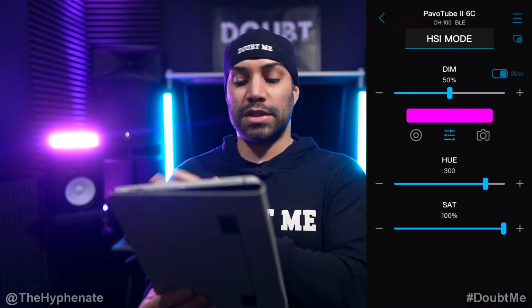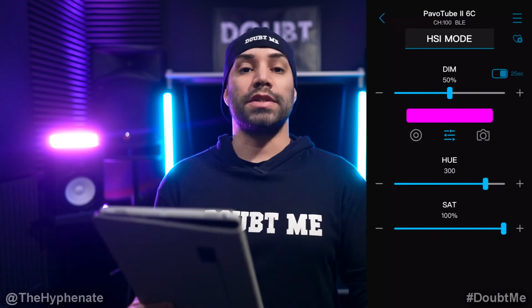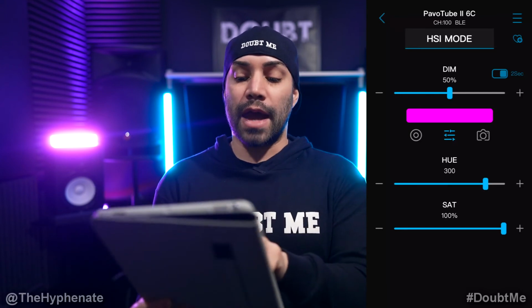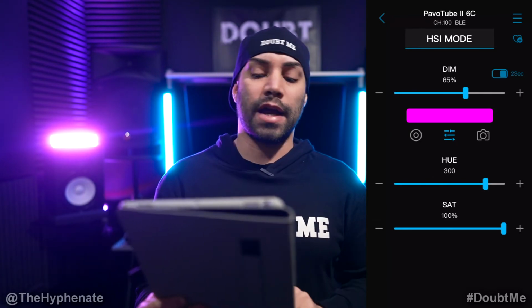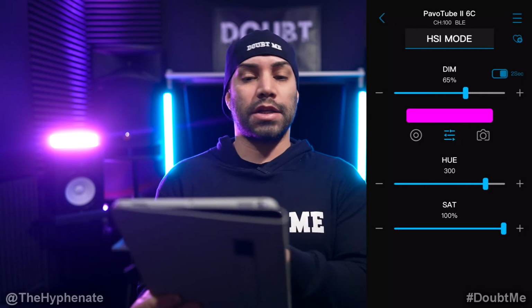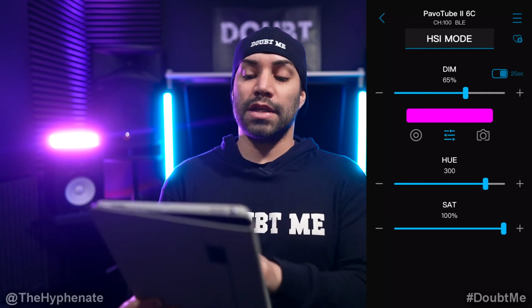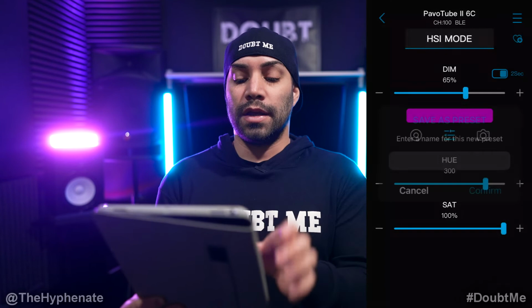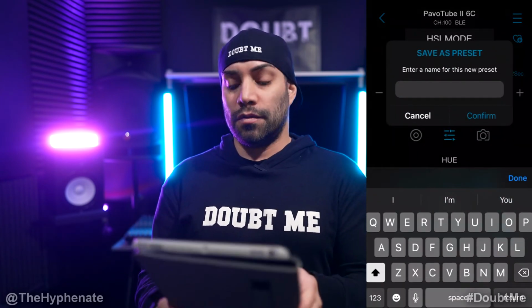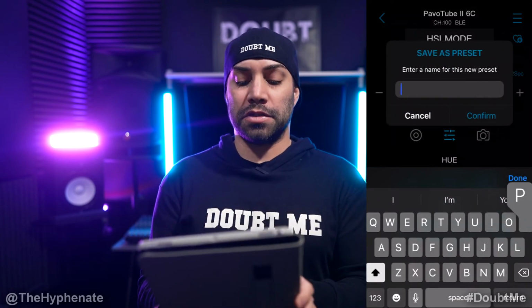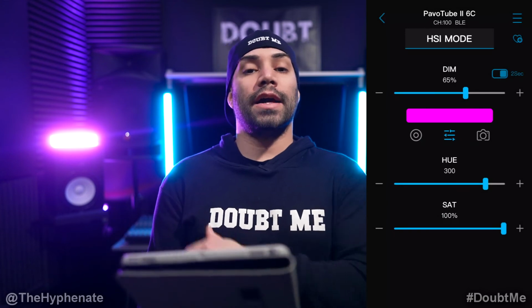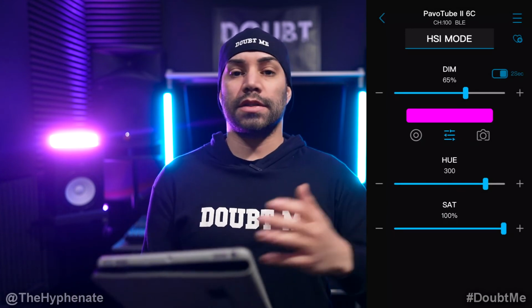Let's say we want this magenta-ish color to be a preset of ours. And we want it to be at, let's say, 65% output power, hue 300, saturation 100. All we got to do to save this is click the little heart with the plus symbol. Now we can call it whatever we want. And we'll call this Pink Ranger. Confirm. Now, let's say I take this light and I go somewhere else and I change the settings.